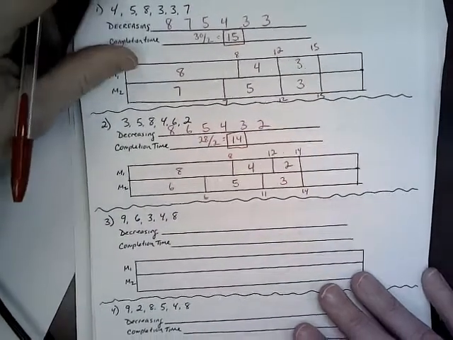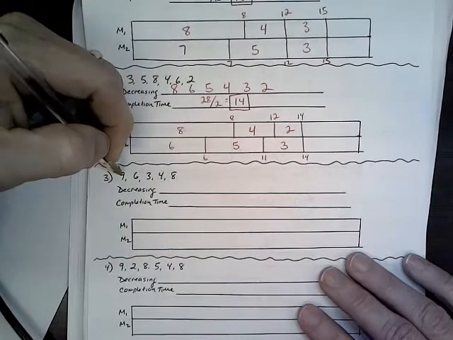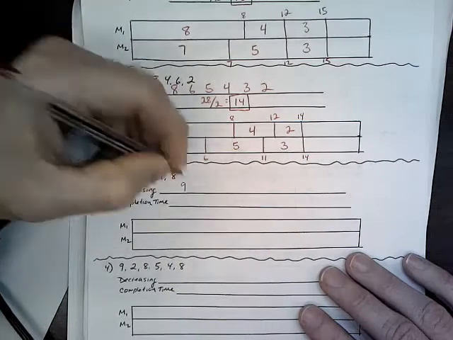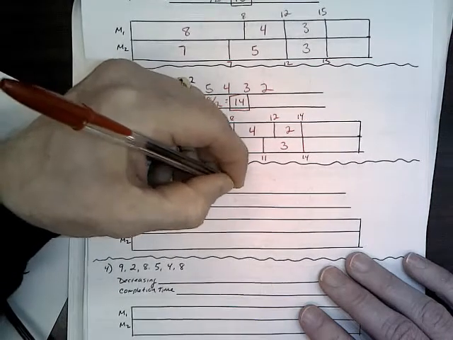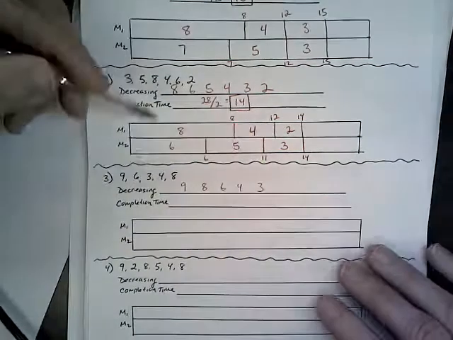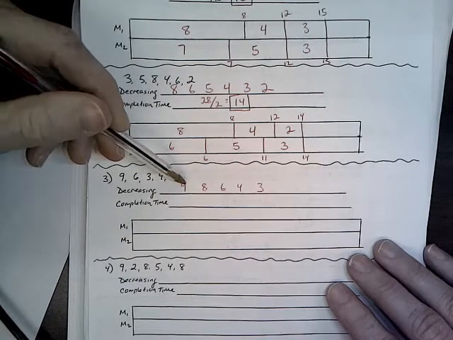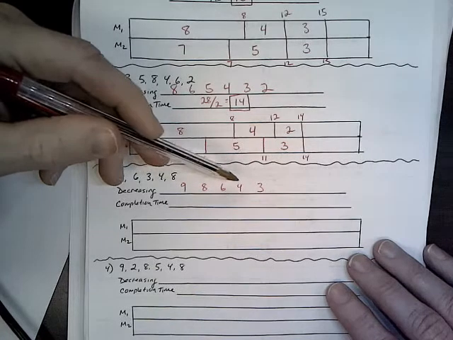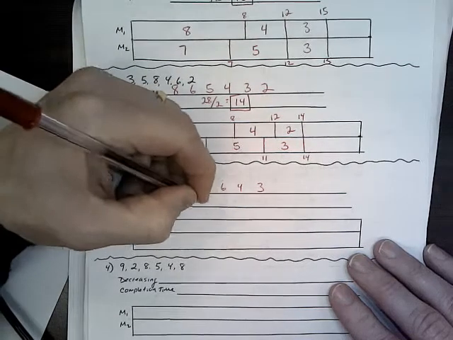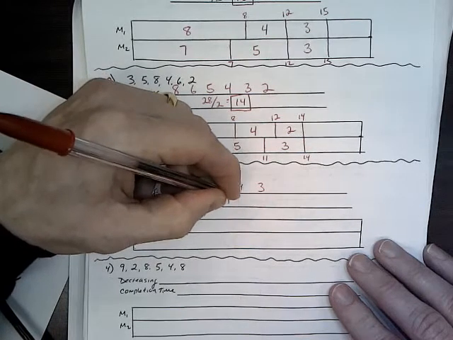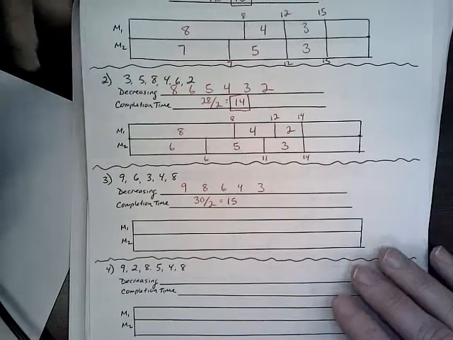Okay? Number 3. So we got 9, then 8, then 6, then 4, then 3. That's decreasing order. Okay? We add them up. 17, 23, 27, 30. Okay, 30 divided by 2 machines, that should get us to 15. Okay, so we should get a 15-minute completion time.